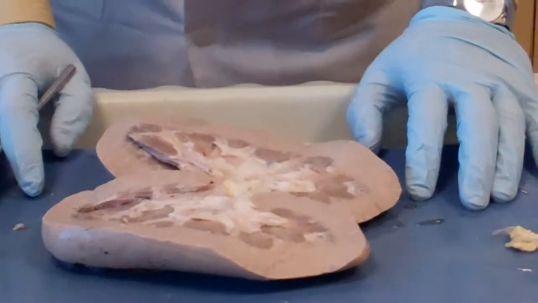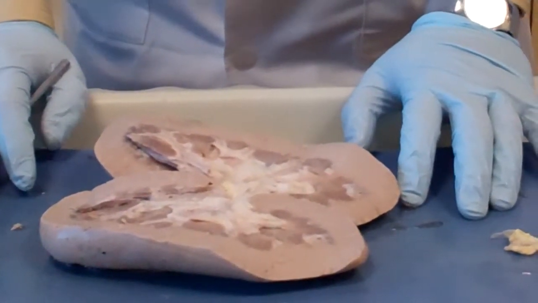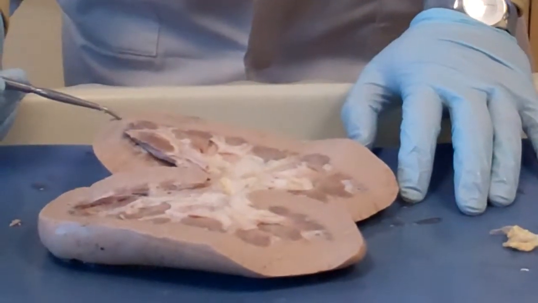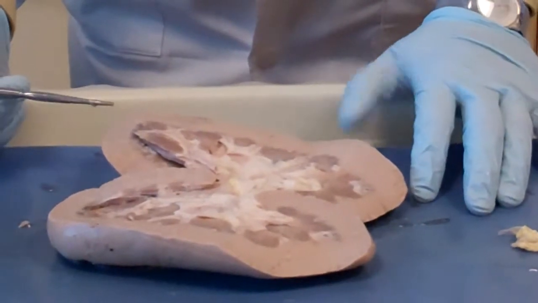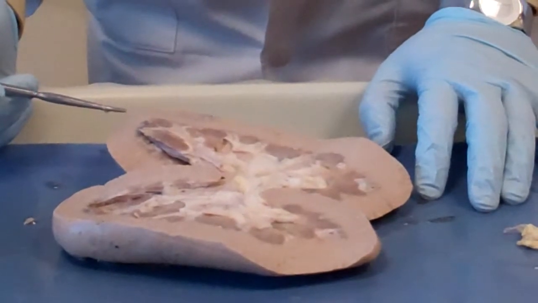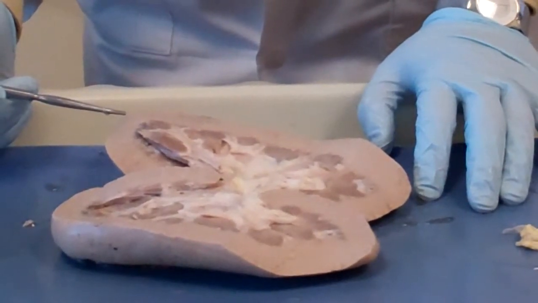Now when you open the kidney, you see two major structures here. You see the cortex of the kidney. And if you have the cortex, you have to see the medulla. But usually we don't use the word medulla in the kidney, okay?